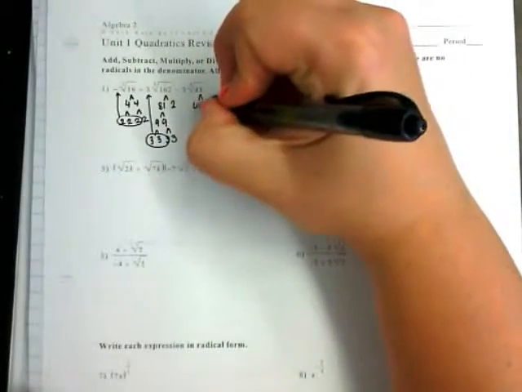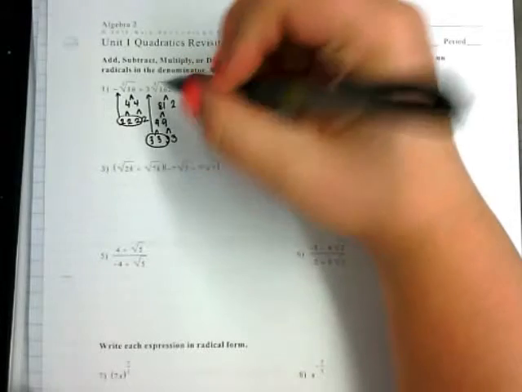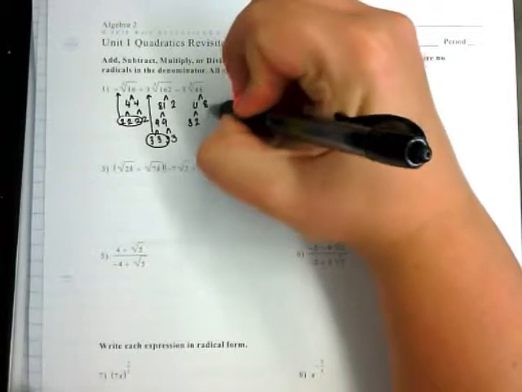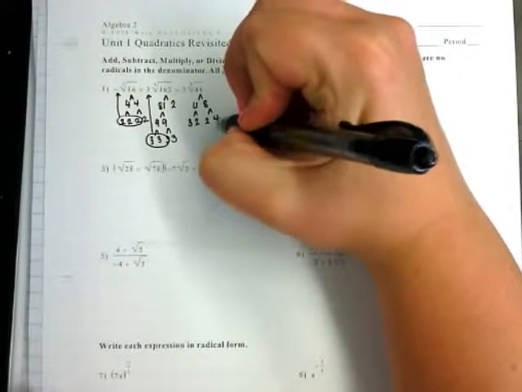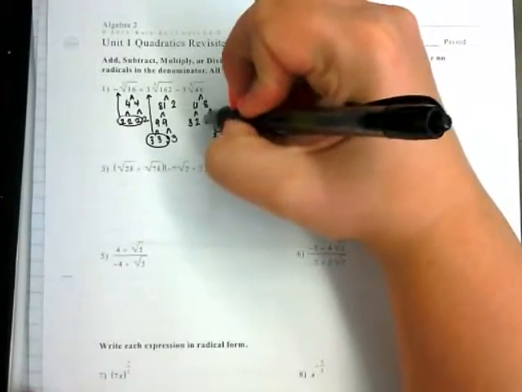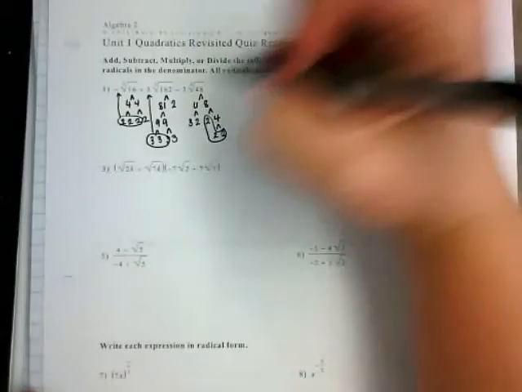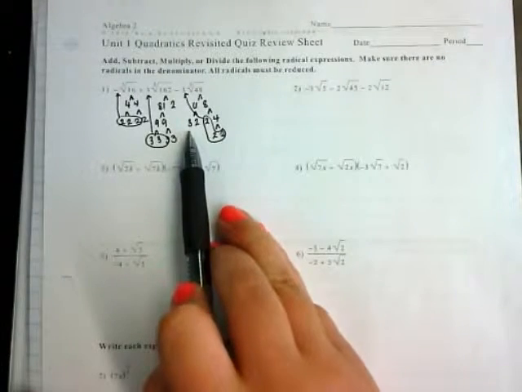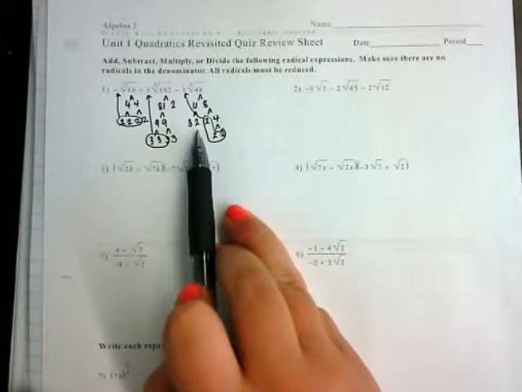For 48, we know that's going to be 6 times 8. 6 becomes 3 and 2. 8 becomes 2 and 4, and 2 and 2. So I'm going to make my group of 3 since we have a cube root again, and we know he's going to come out front, but there's already a negative 3 out front. And again, I have another single 3 and another single 2.